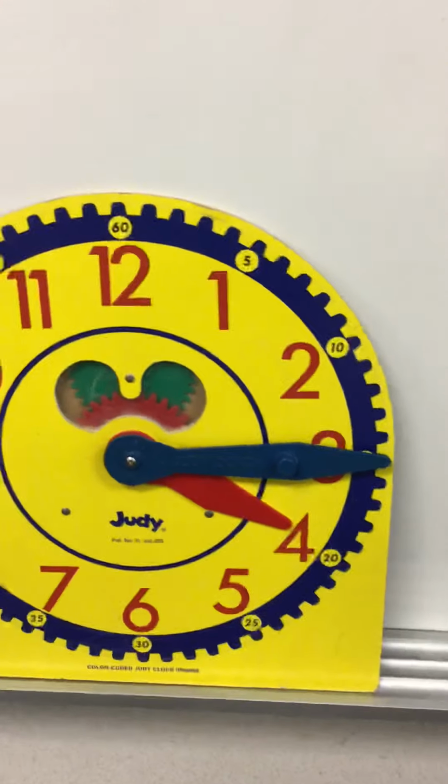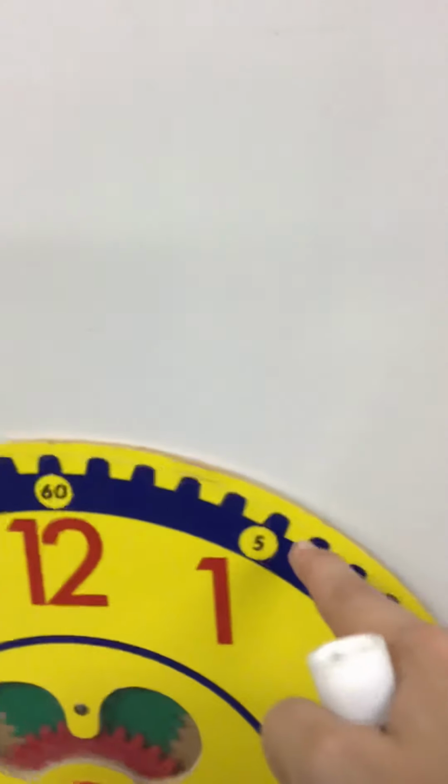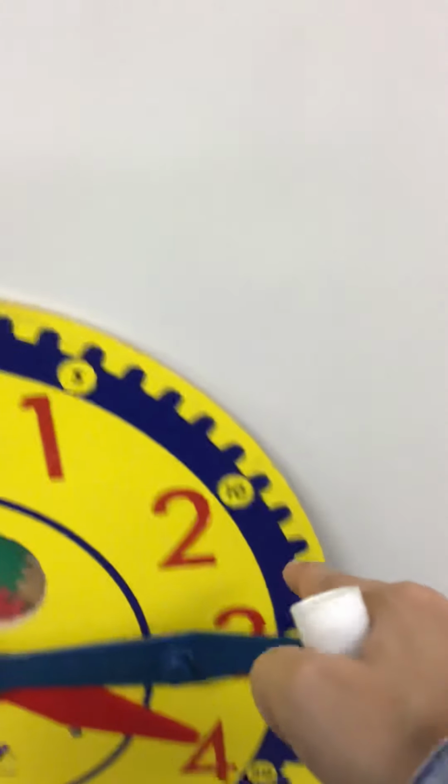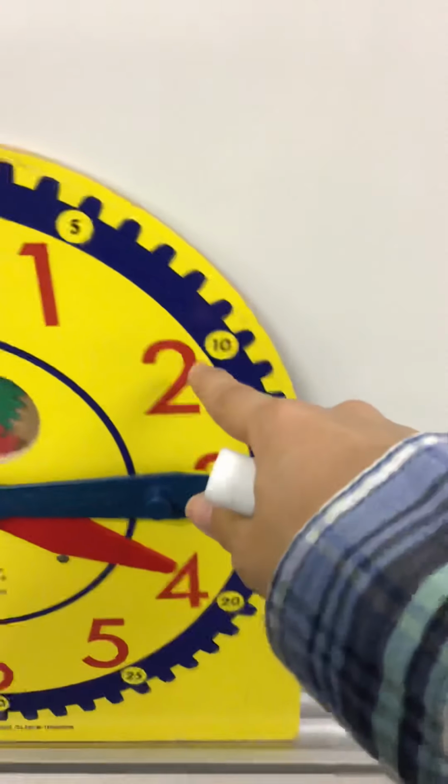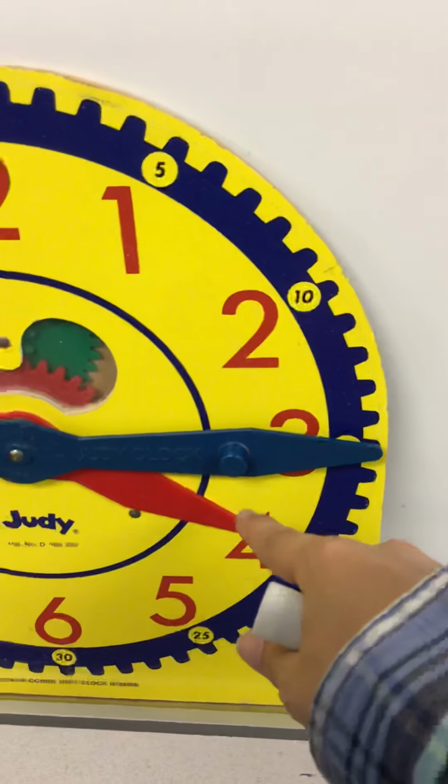Or another way, remember, we do know the 1 is 5, 2 is 10, 3 is 15, because we count by 5s. 5, 10, 15. So we know it's 4:15.